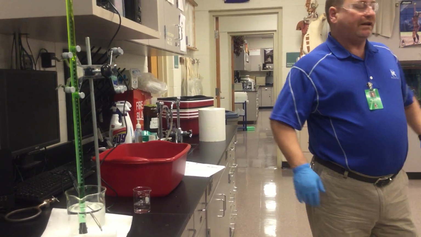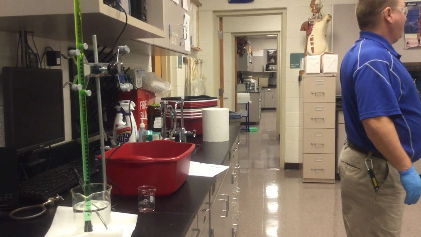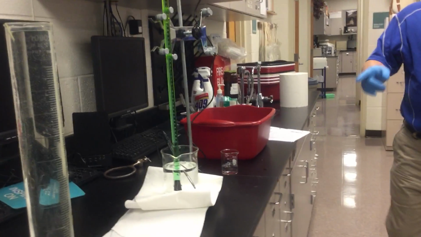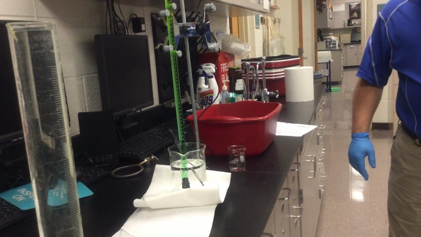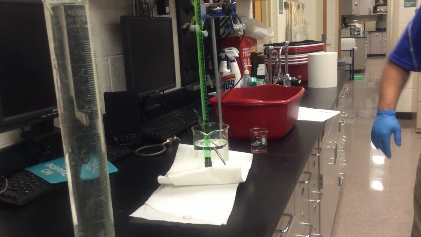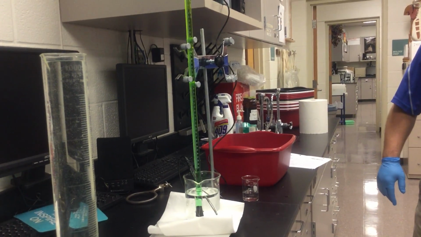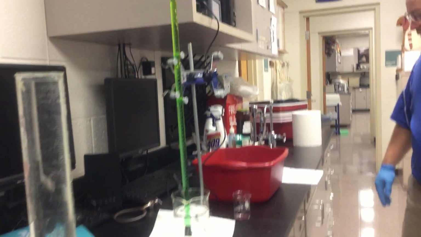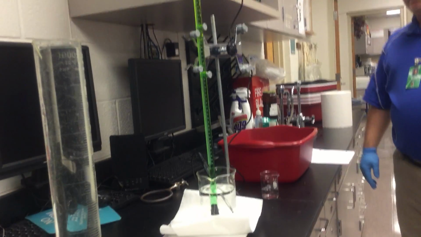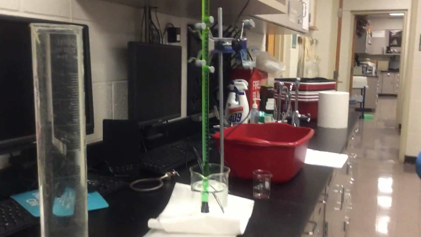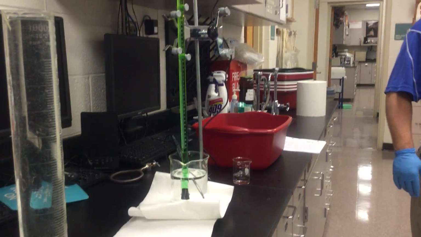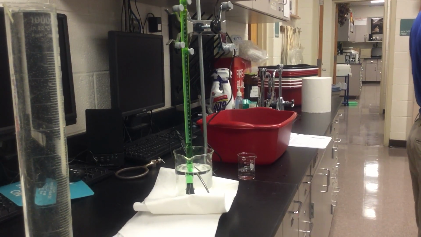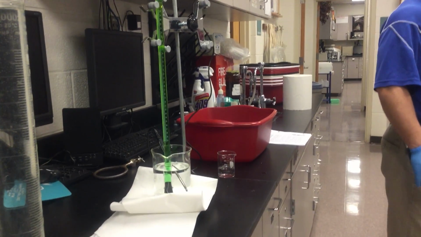What should be happening here in a fairly short amount of time is that magnesium is going to start bubbling. I can see a couple little bubbles there. Okay. So the magnesium will start bubbling, and we are going to sit here and just wait until the reaction is finished. Now, how am I going to know that the reaction is finished? No more bubbling. Okay? No more bubbling.